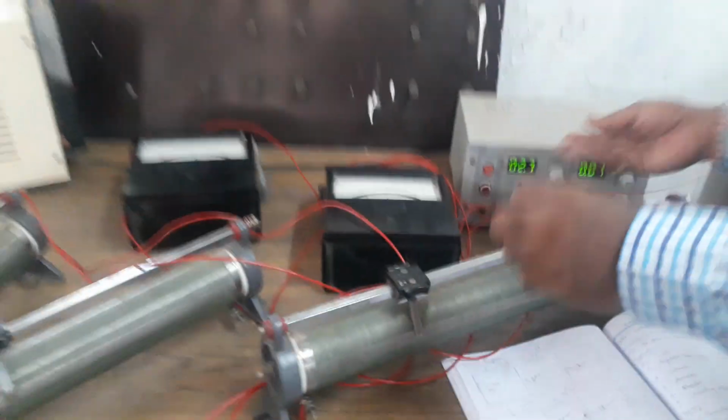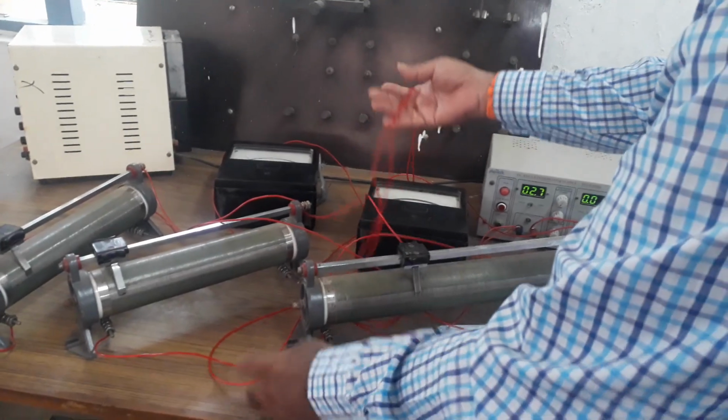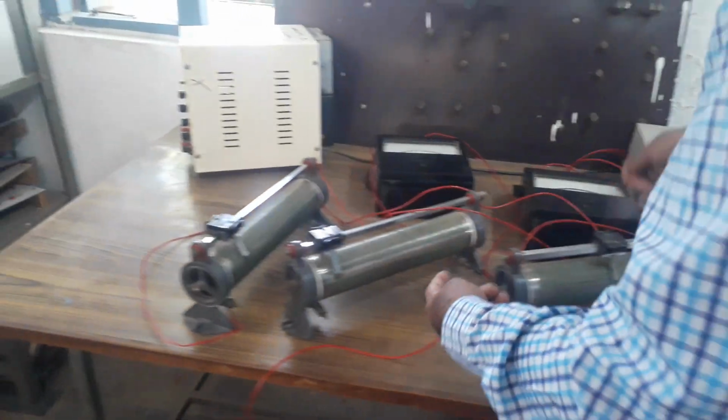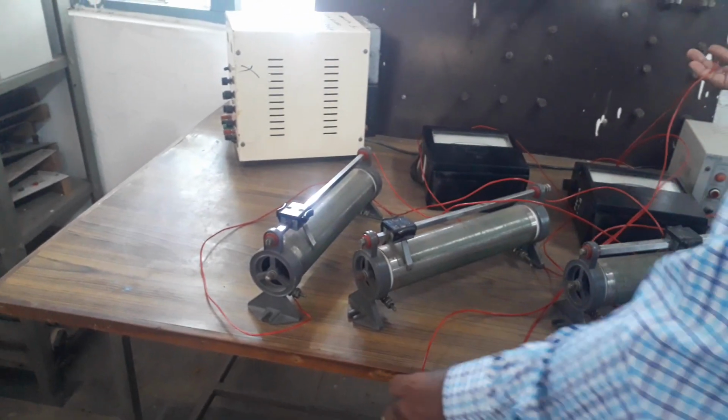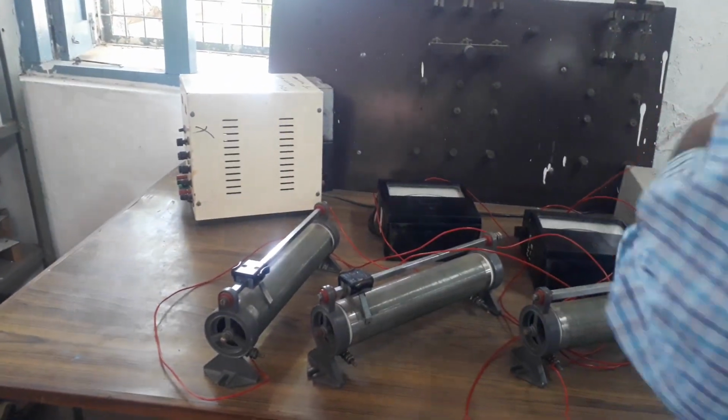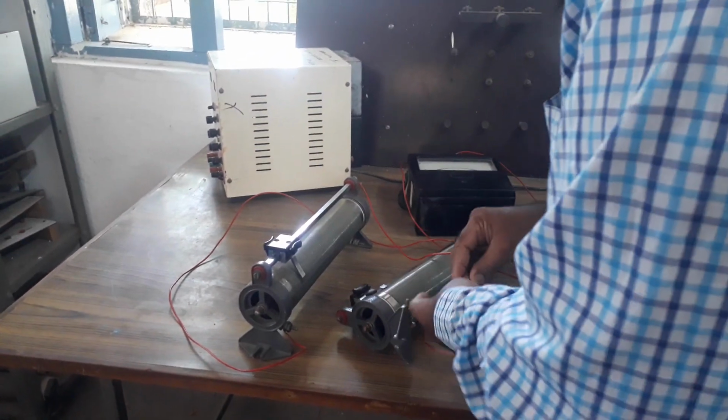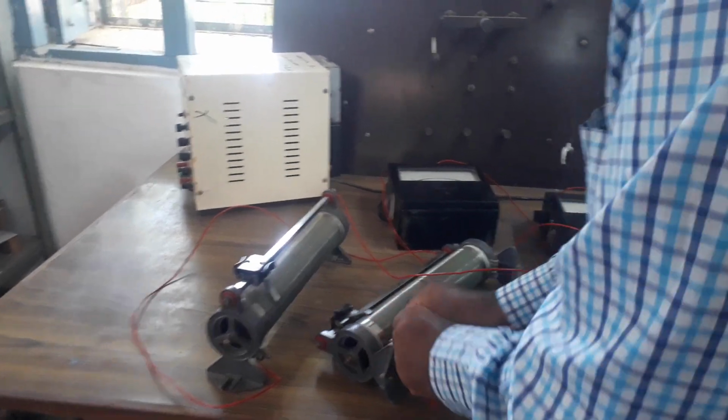This is the connection from the positive to the ammeter, and the ammeter to the 20 ohm and 15 ohm resistors' bottom terminals.